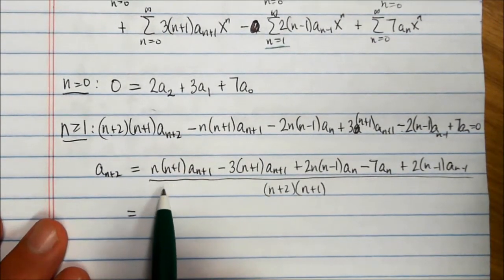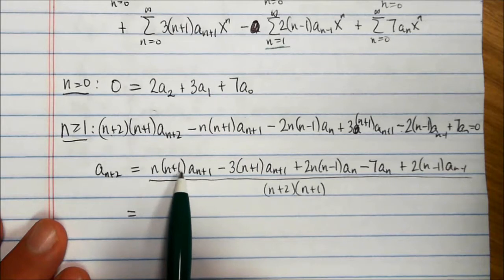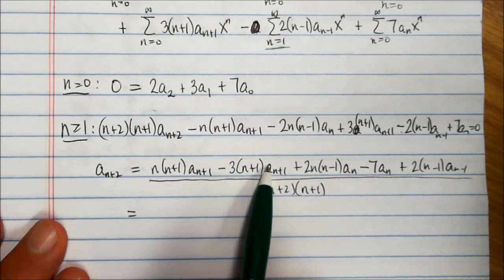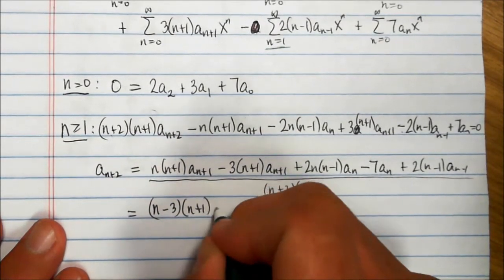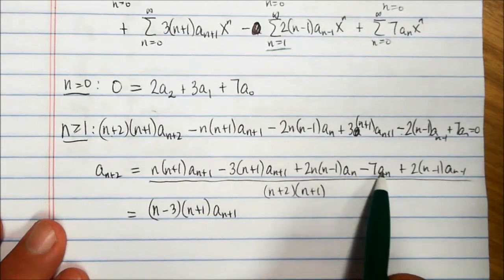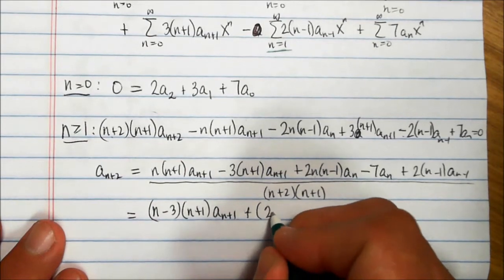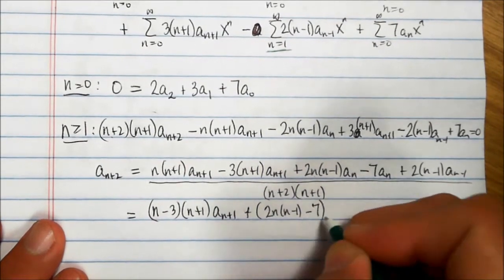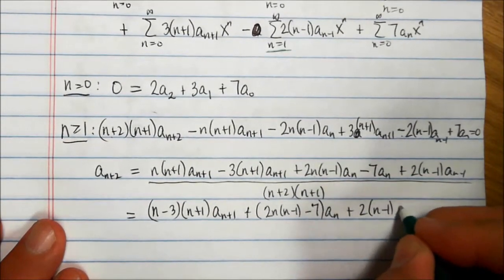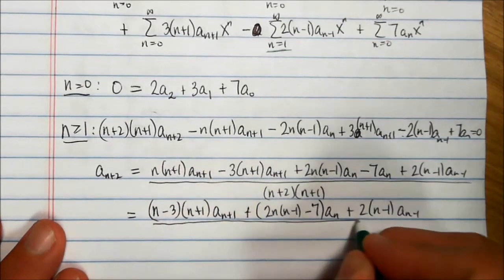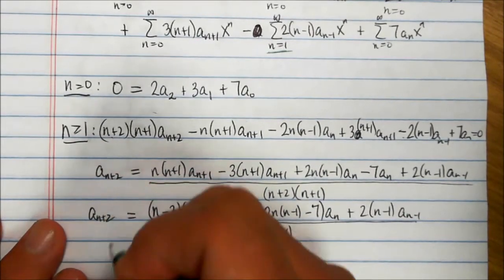Okay, I can do a little bit better, but not much better. So here, let me get these together. I have something times a sub n plus 1. So factoring out the (n plus 1) times a sub n plus 1 on these first two terms, I get (n minus 3)(n plus 1) a sub n plus 1. On these terms, it doesn't get much better than this. I get plus (2n(n minus 1) minus 7) a sub n. Then plus 2(n minus 1) a sub n minus 1, all over (n plus 2)(n plus 1). And that is my recurrence relationship.